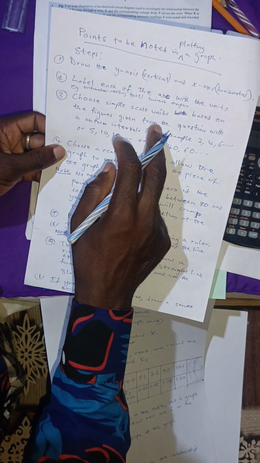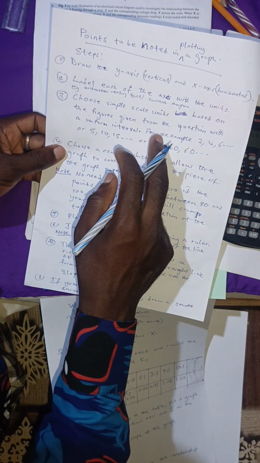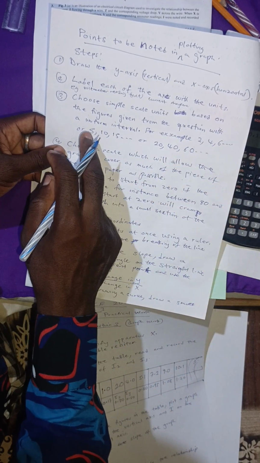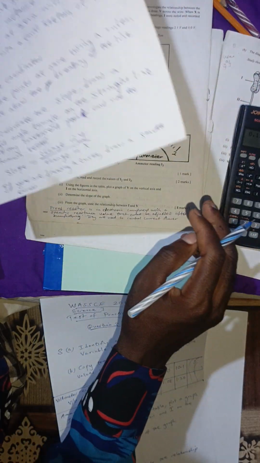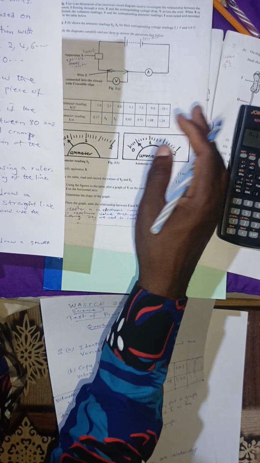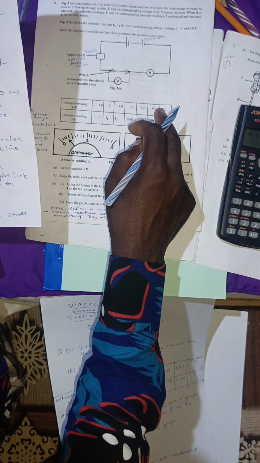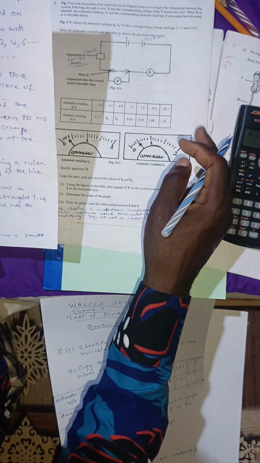3, choose simple scale units based on the figures given in the question, with a uniform interval. From the question that is given, that's where you choose your units, because some of the figures can be high, some can be very low.